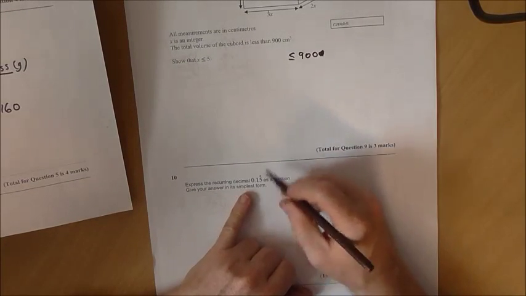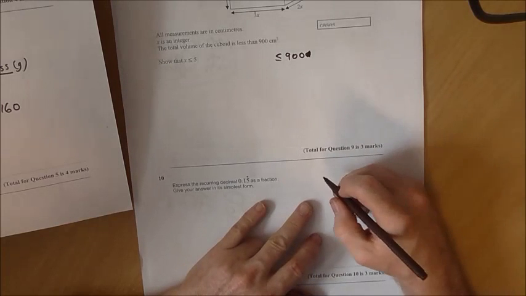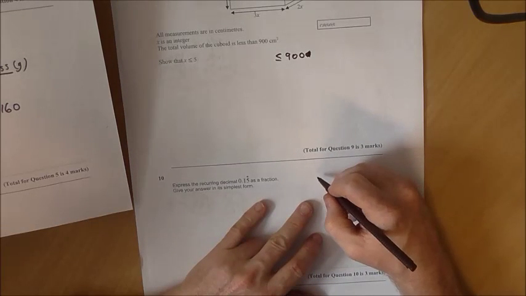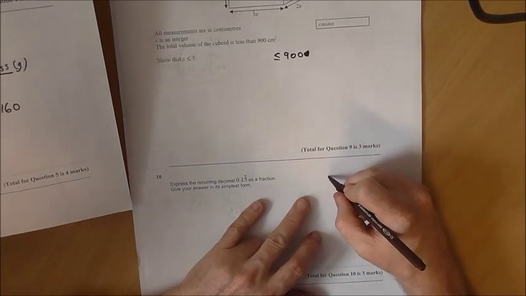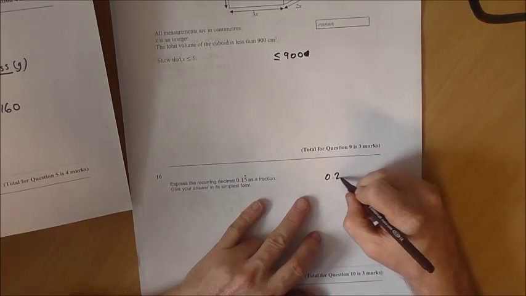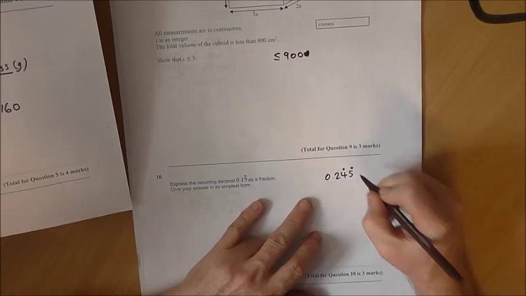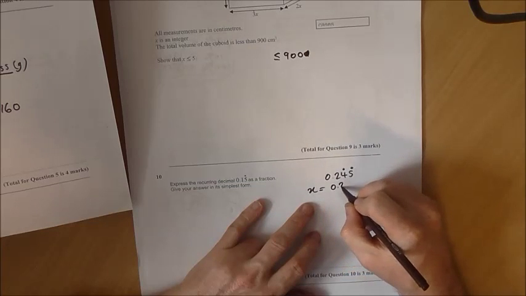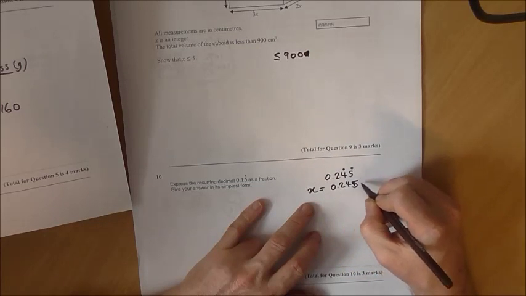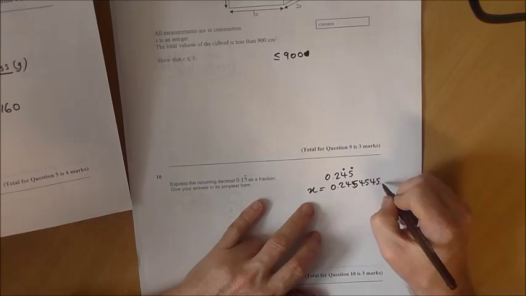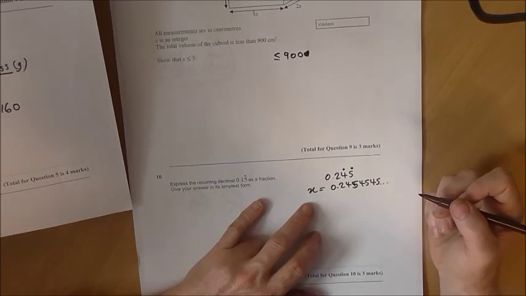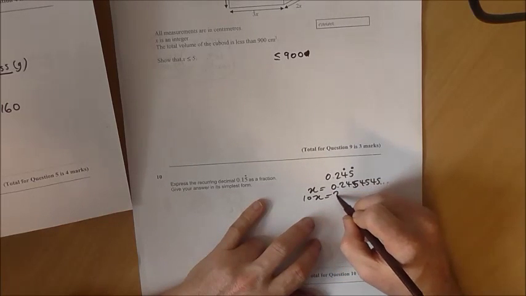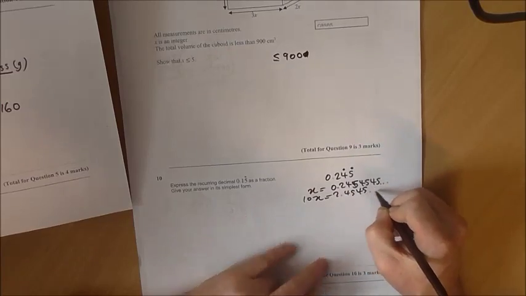This is a highly specific method. If it was 0.245, you go x equals 0.2454545. And then 10x equals 2.4545, etc, etc.